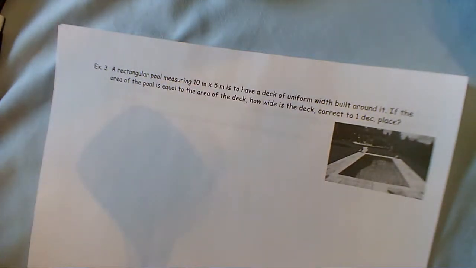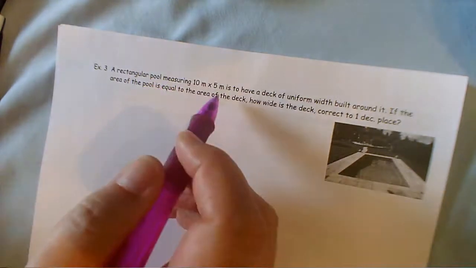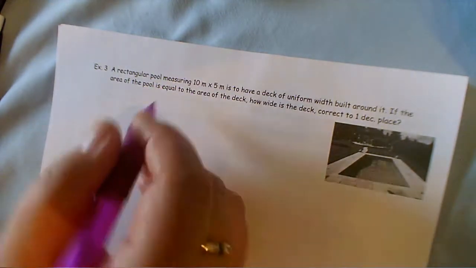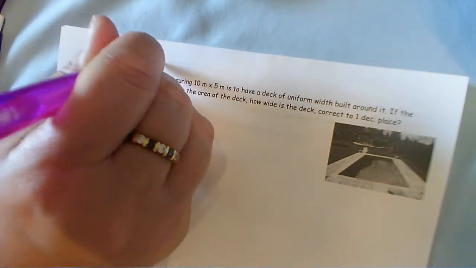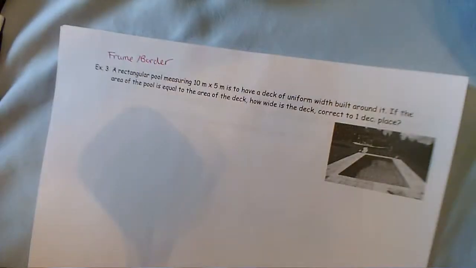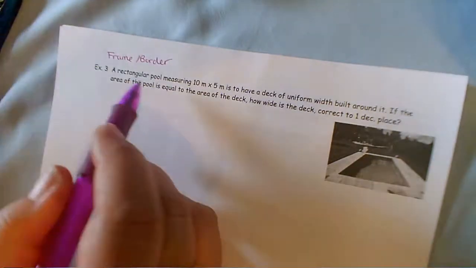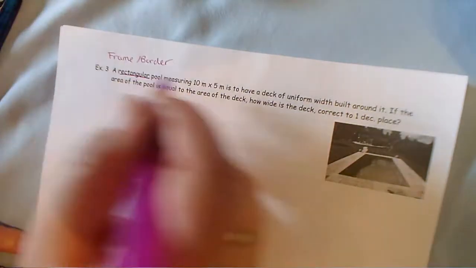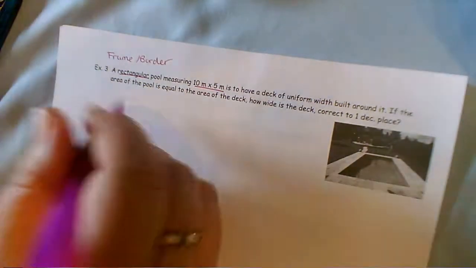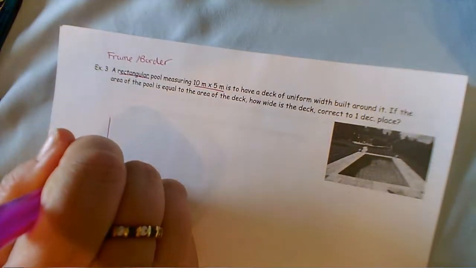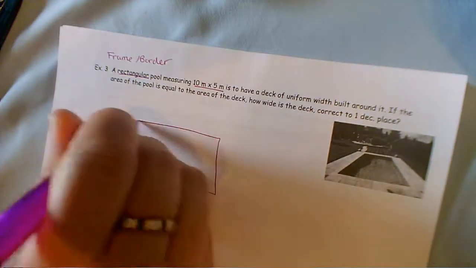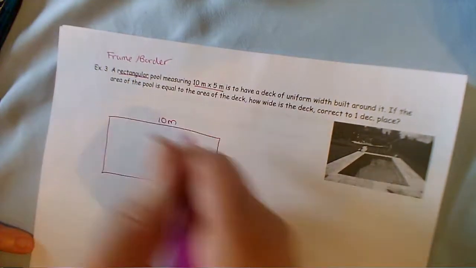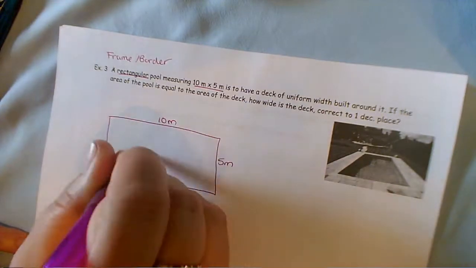Here's another one. But this one is what I call sort of the frame border question. So these type of questions are very, very different. So it starts off the same. We're back to a rectangular pool is 10 by 5 meters. So draw yourself a rectangle. Okay, so 10 meters by 5 meters. Okay, so here's our pool.